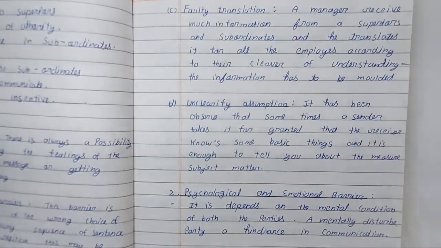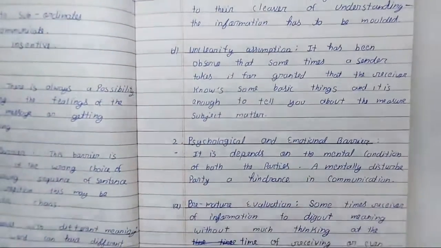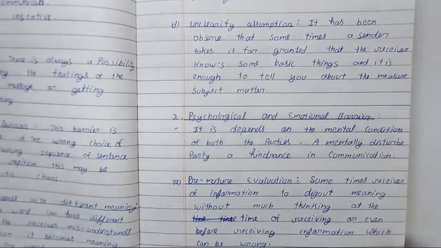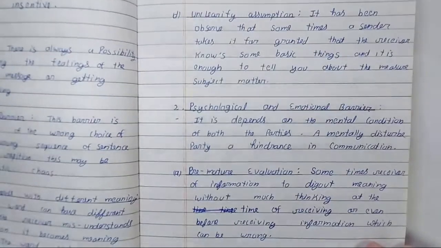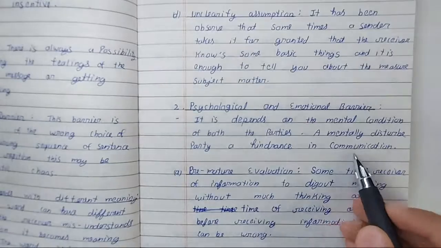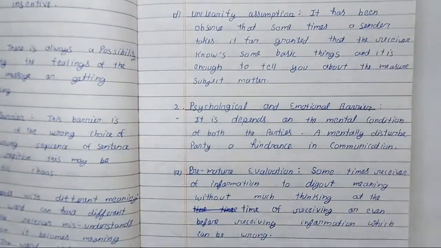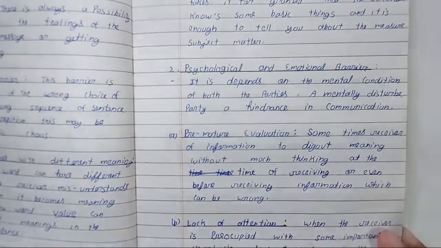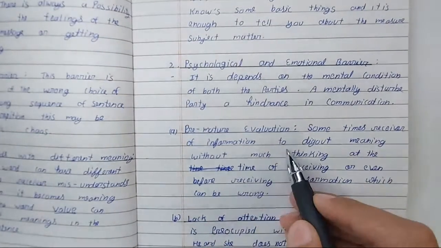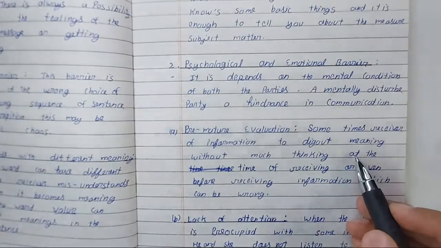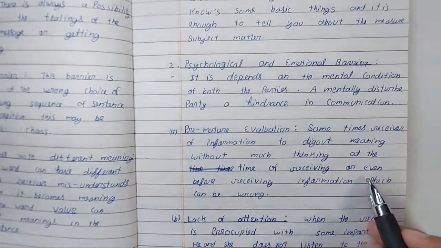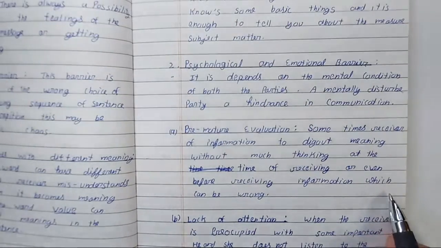Second one is psychological and emotional barrier. It depends on the mental condition of both the parties. A mentally disturbed party is a hindrance in communication. First one, premature evaluation. Sometimes the receiver of information draws out meaning without much thinking at the time of receiving, or even before receiving the information, which can be wrong.